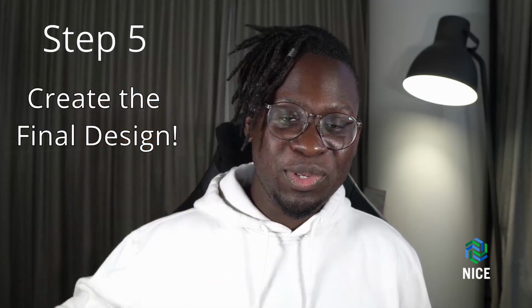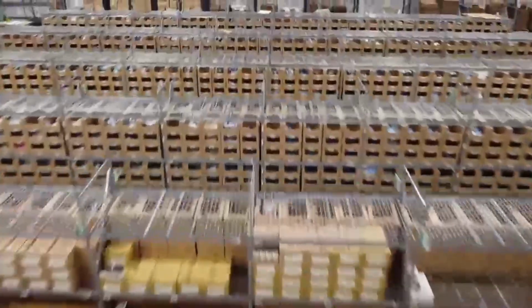Step 5, create the final design. In this step, everything should be locked down. So if you need to make changes, you need to go back to step 2 or 3, but you're done. You send everything to the manufacturers, you make sure that all the requirements are met, and you're off to the races.